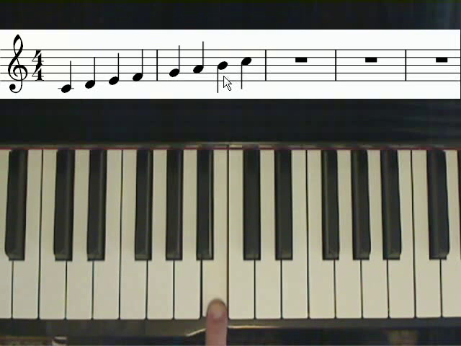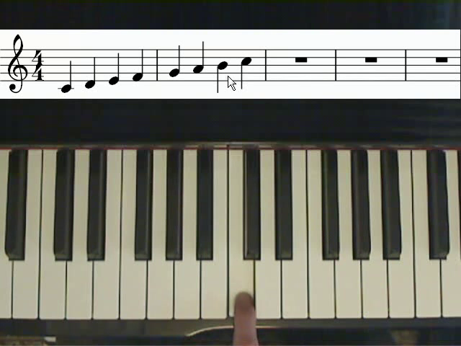We can see that there is a strong attraction between leading tone and tonic, because the leading tone has the tendency to go higher towards the tonic. It has almost a push to go higher towards the tonic.